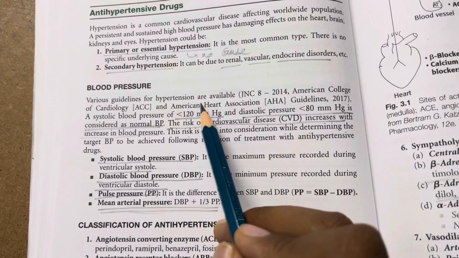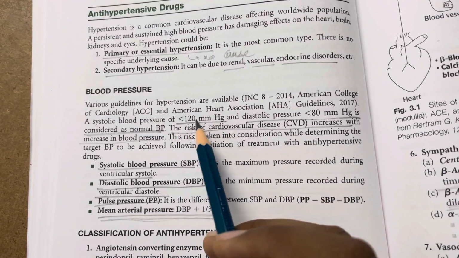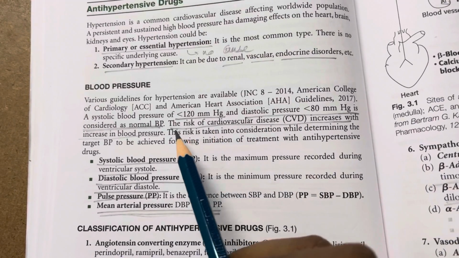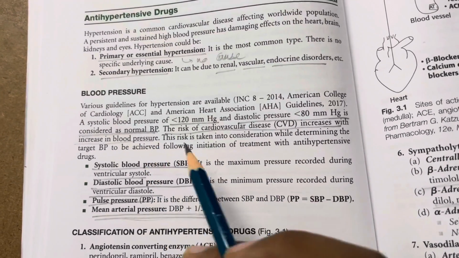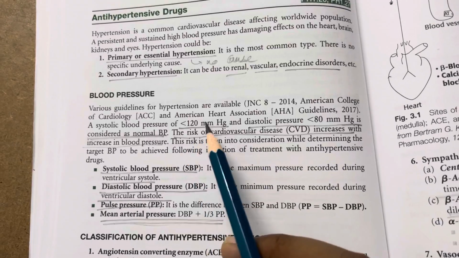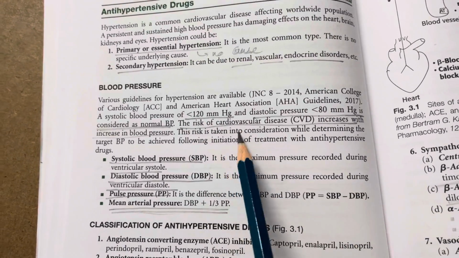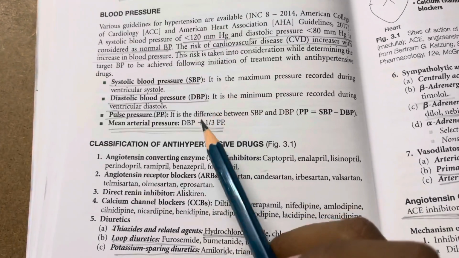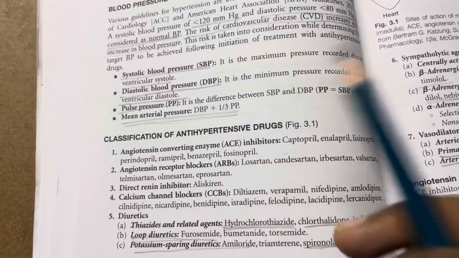According to American Heart Association guidelines, greater than 120 mm systolic and greater than 80 mm diastolic is basically hypertension. Less than that is normal. Okay, risk of cardiovascular disease increases with increase in blood pressure. So systolic, diastolic, pulse pressure, you know the meanings.